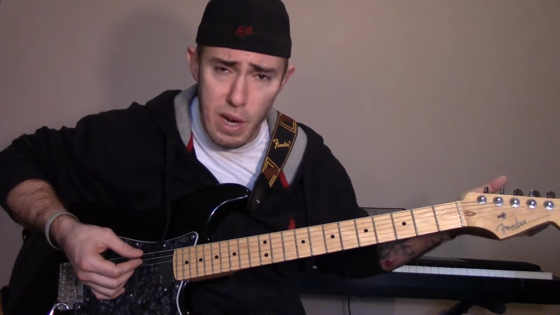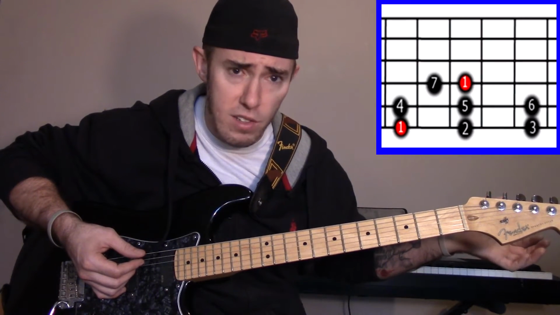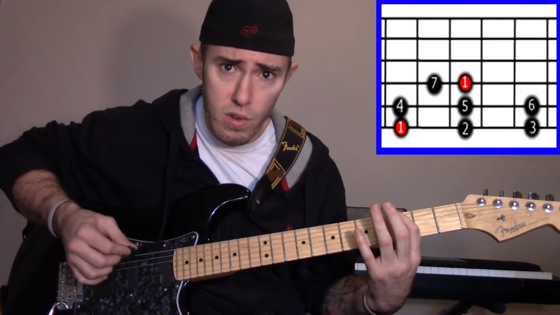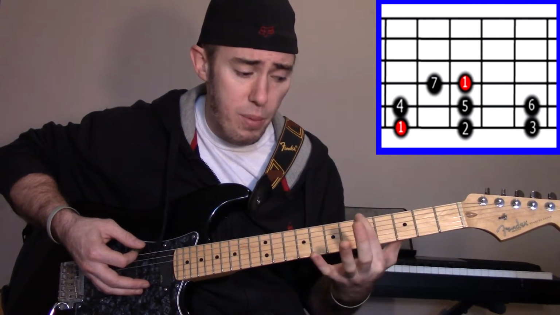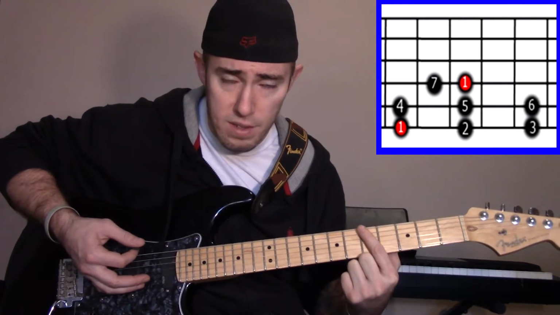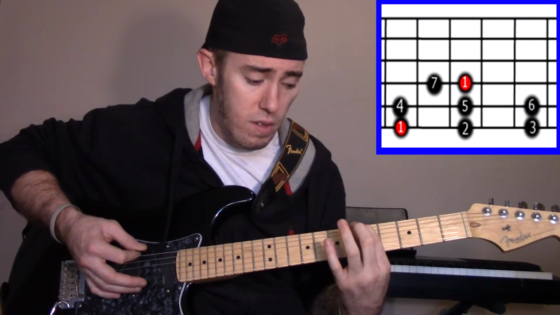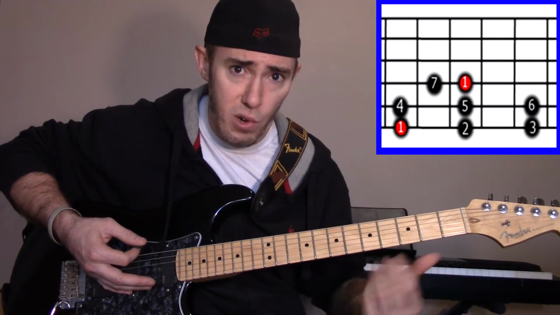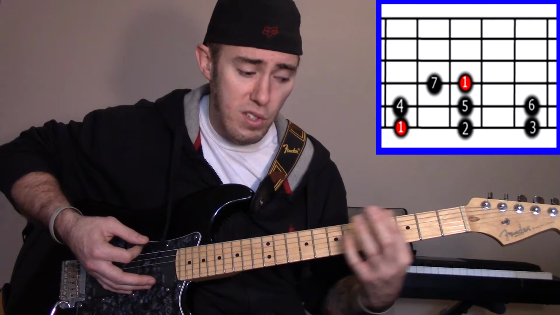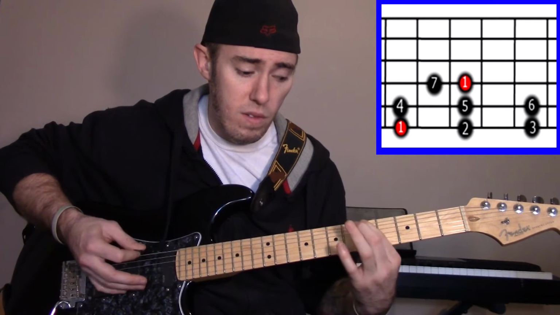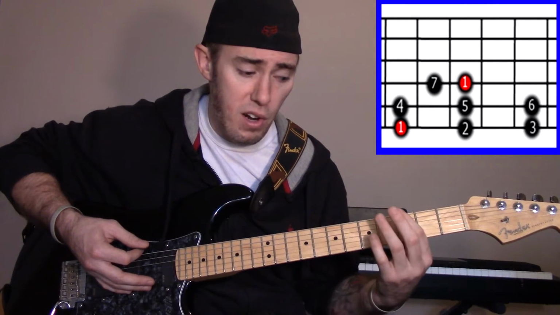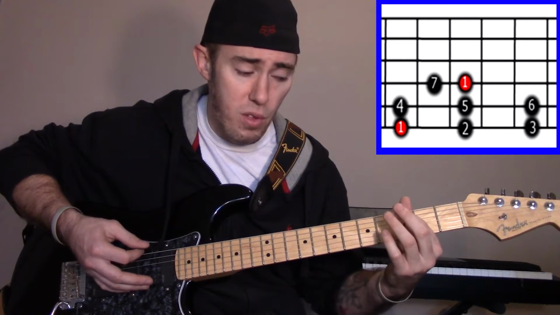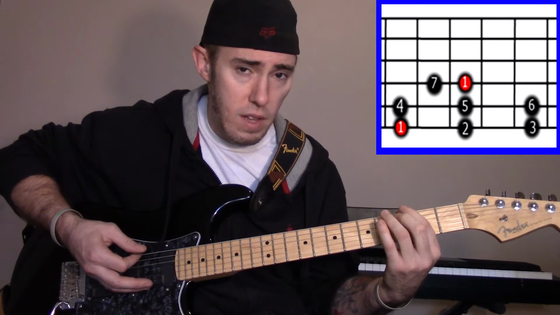Again, let's take our G major scale, for example. Take a look at it on the screen here. The intervals of that are: you have your root, then you have a whole step, which could be called a major second. Then you have a major third. This is all in relation to the root. So between the root and the second, you have a major second. Between the root and the third, you have a major third. Then you have a perfect fourth. Then you have a perfect fifth.